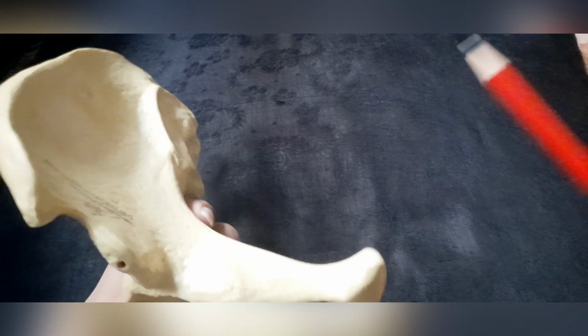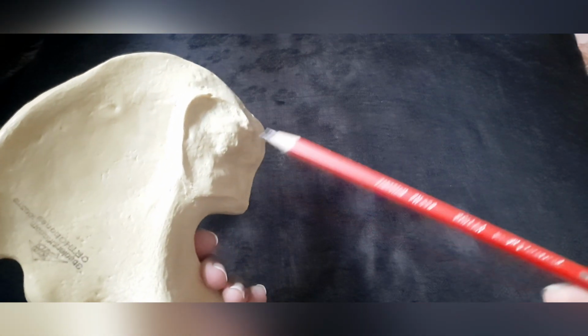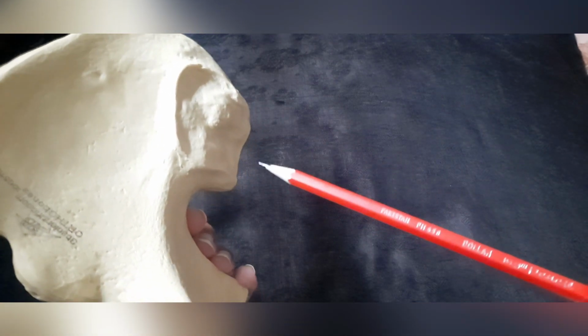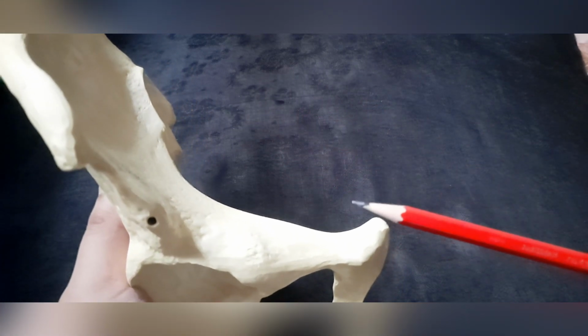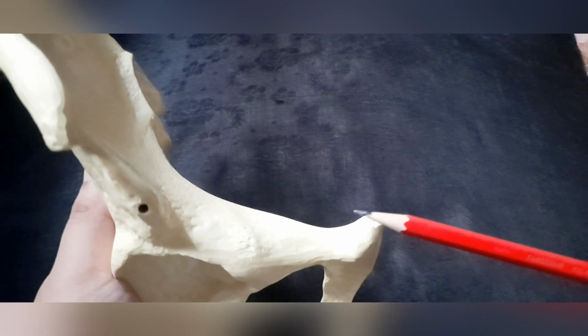On the posterior aspect, the hip bone articulates with the sacrum and the coccyx, and these three bones, after the articulation with one another, give rise to the bony pelvis.